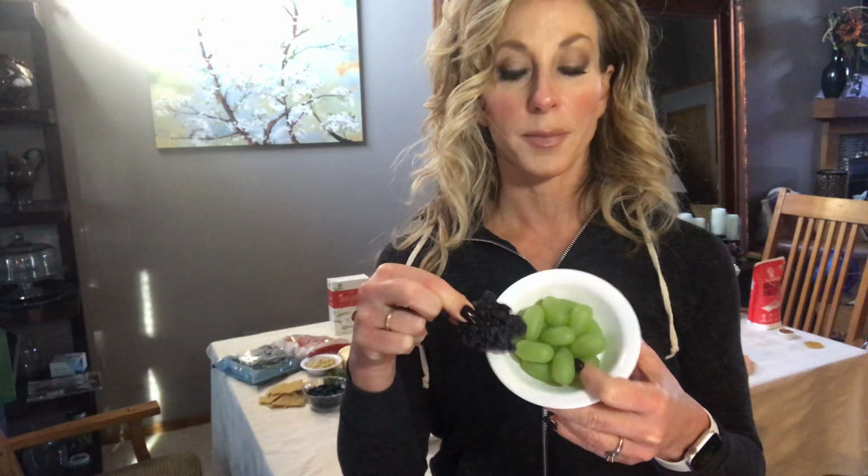Here's what's interesting. Take a look at, this is just a raisin, okay? It's just a dried out grape.